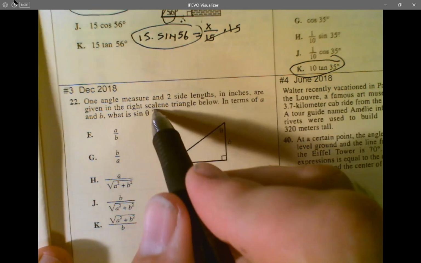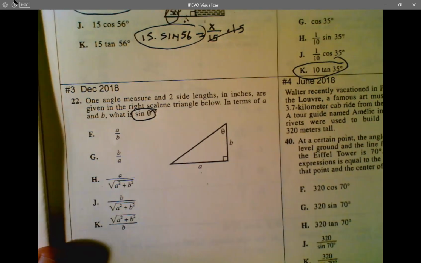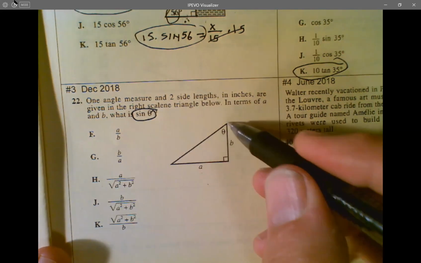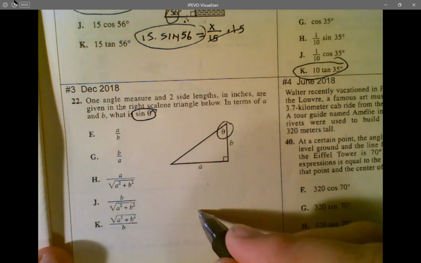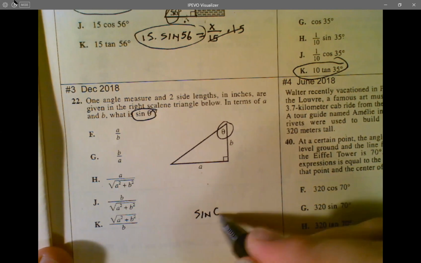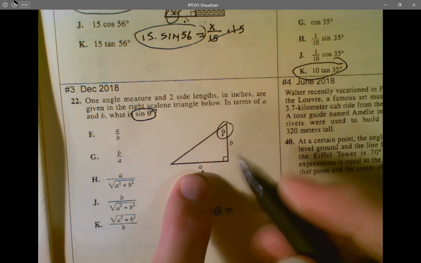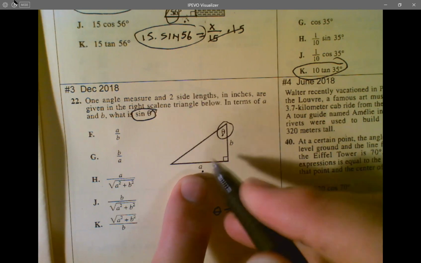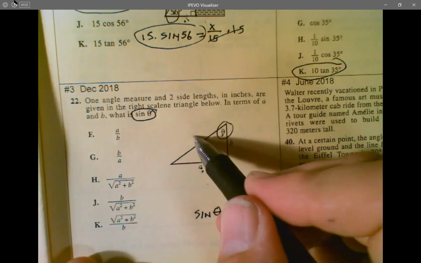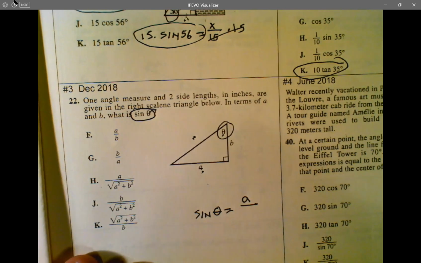They want to know, what is the sine of alpha, or of theta? Well, here's our angle, right? We know that the sine of that angle has got to equal opposite, which is here, over the hypotenuse, which is here. They don't tell us that, but don't we know the Pythagorean theorem?